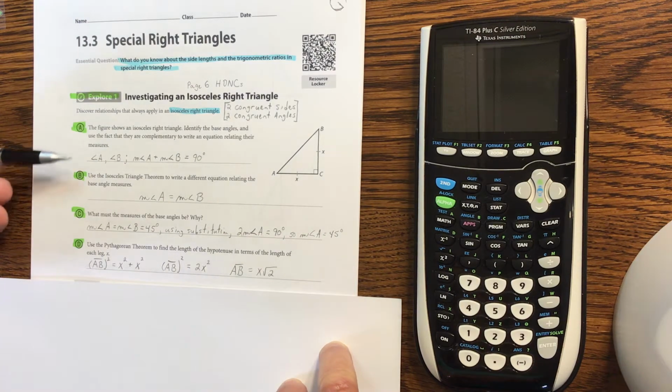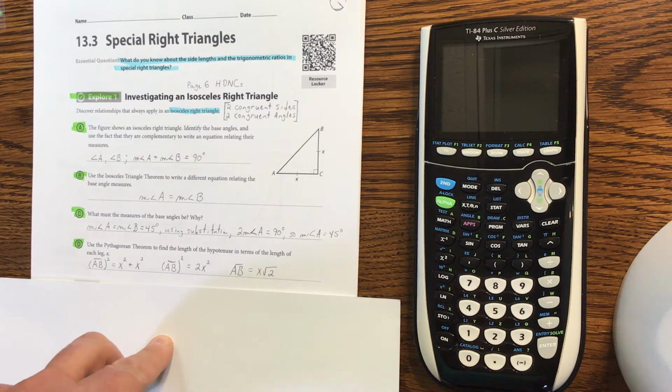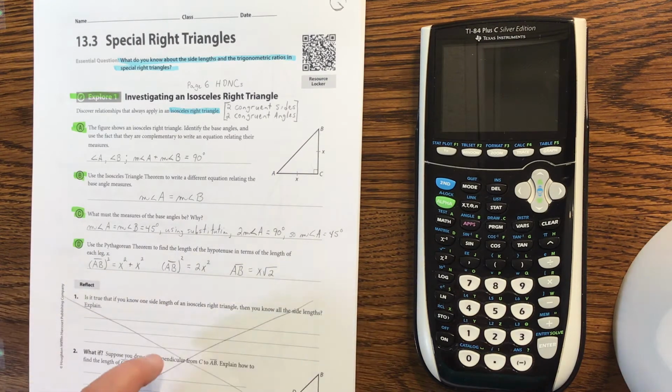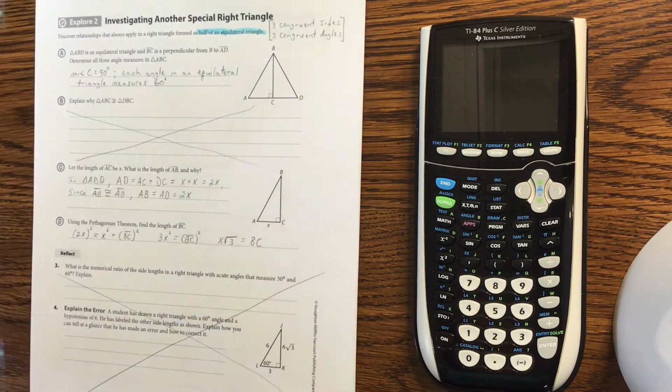Now I'll let you fill in this information. Some of this stuff is going to be very helpful for you. Letter D deals with the Pythagorean theorem, A squared plus B squared equals C squared. You guys are very familiar with that, so I'm not going to focus too much on that. All right, that is one special right triangle.